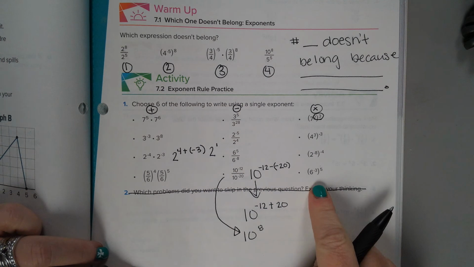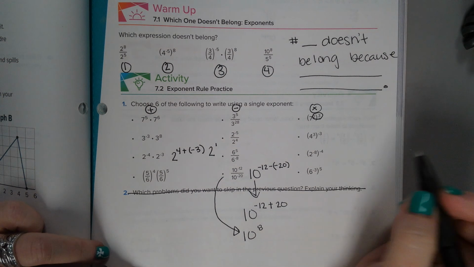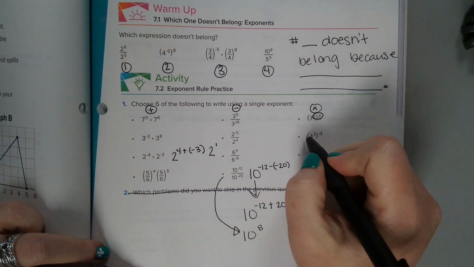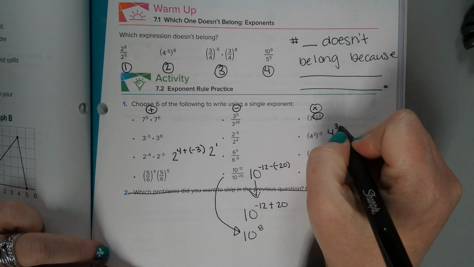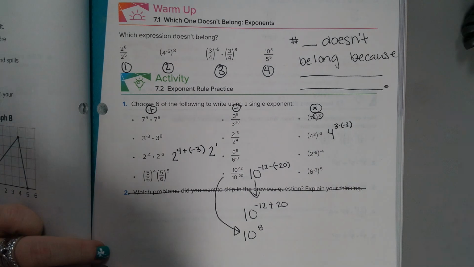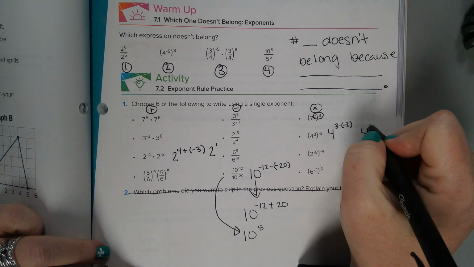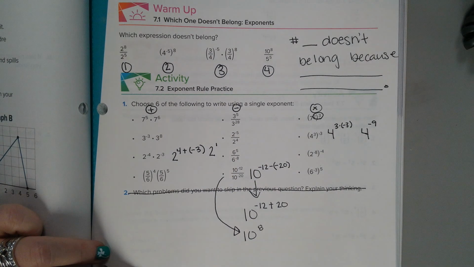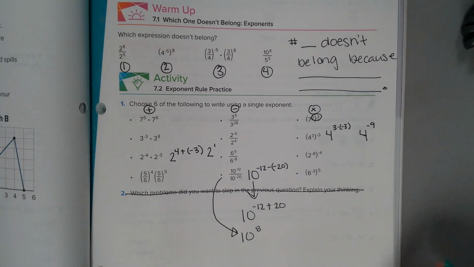The next one, we have the power of a power rule, which is where we multiply our exponents. So let's say I choose this one right here. I have 4 to the power of 3 times negative 3. Well, 3 times negative 3 is negative 9. So 4 to the power of negative 9. And this does not say it needs to be positive, so we can keep it as a negative exponent.